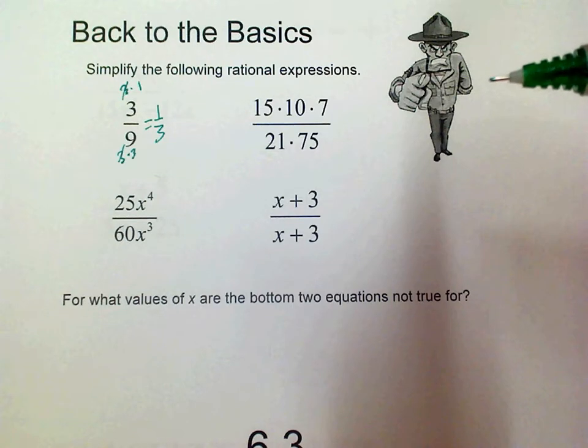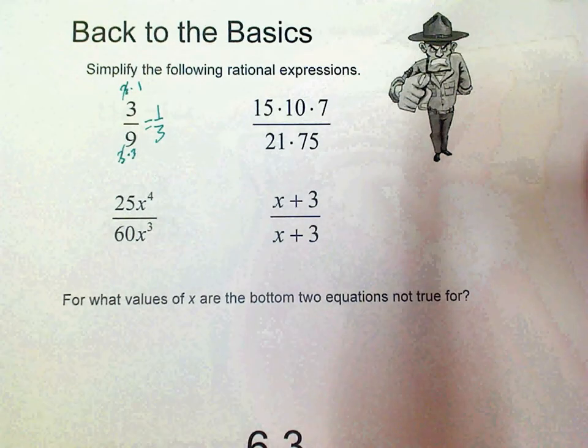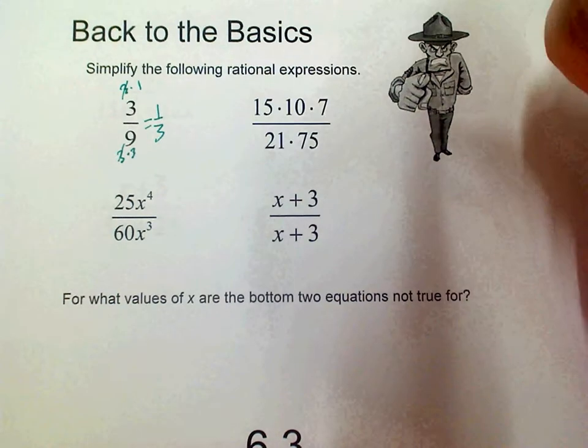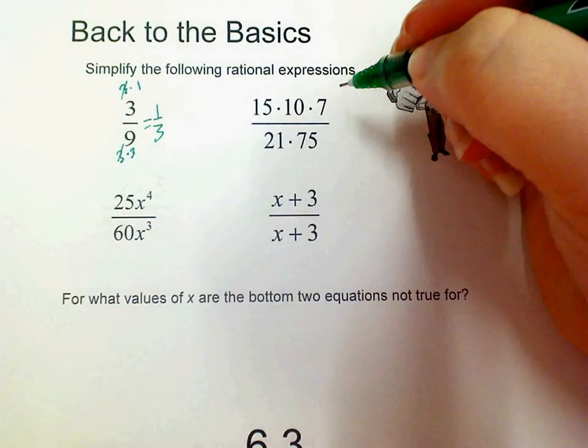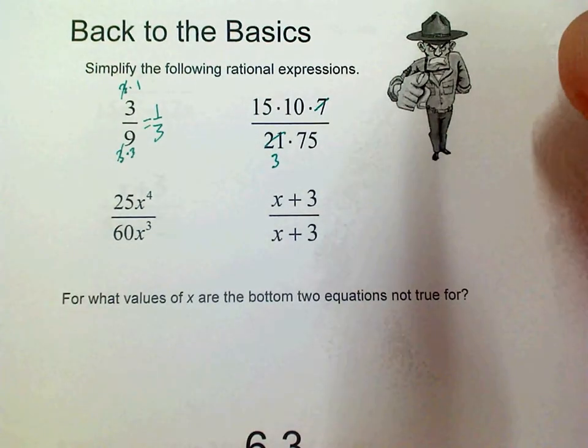Nah, we don't want to multiply them out. But why do we not want to multiply them out? Because then I've got to find the numbers that go into them. Right now, what do you want to do? Okay, so 7 and 21, that leaves me with a 3 in the denominator.